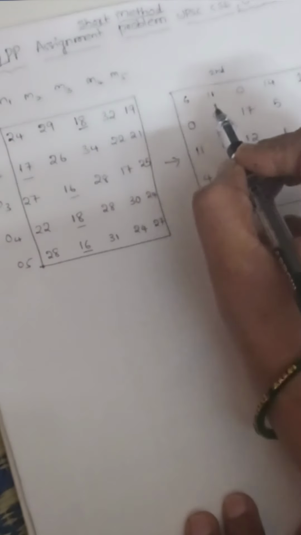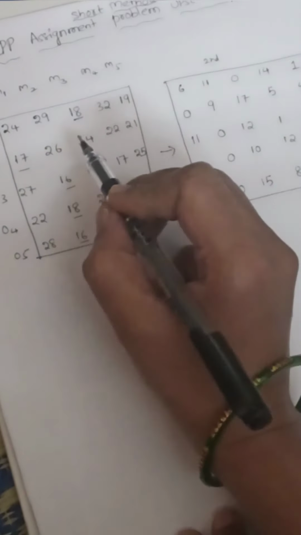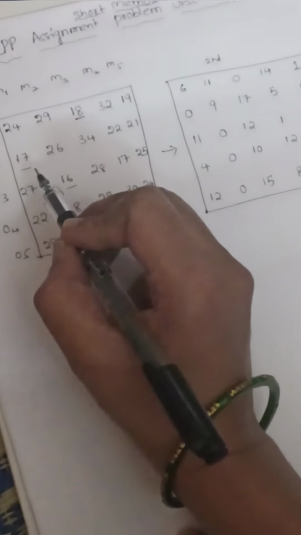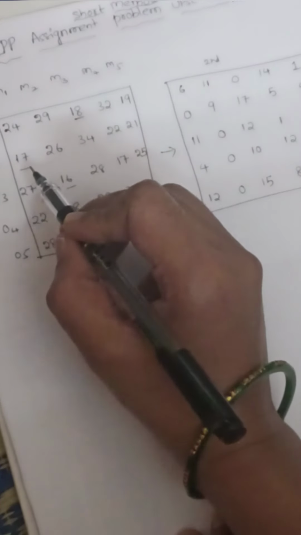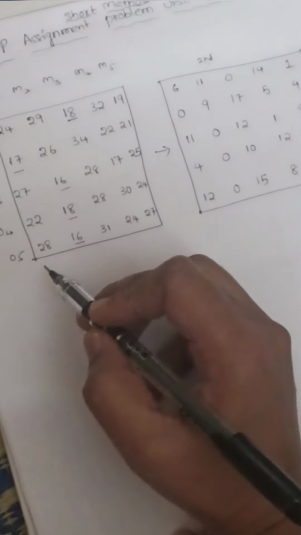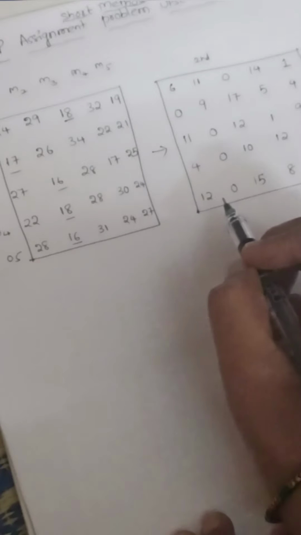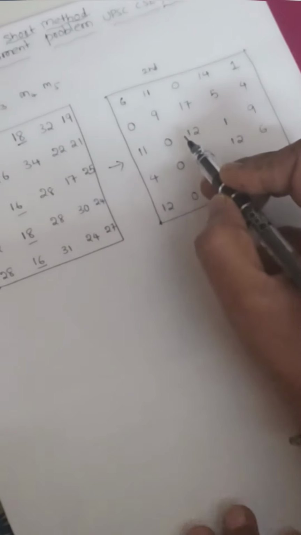See, 24 minus 18 is 6, 29 minus 18 is 11, 18 minus 18 is 0, 32 minus 18 is 14, and 19 minus 18 is 1. Similarly, do the same procedure for the remaining rows. In O2 you have 17 as minimum: 17 minus 17 is 0, 26 minus 17 is 9, and 34 minus 17, up to the fifth row. 16 minus 16 is 0, and 28 minus 16 is 12, and so on. So this is the second table.